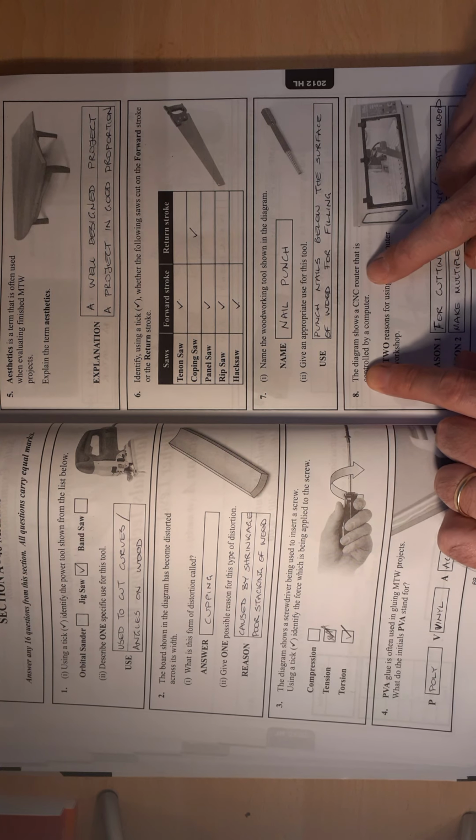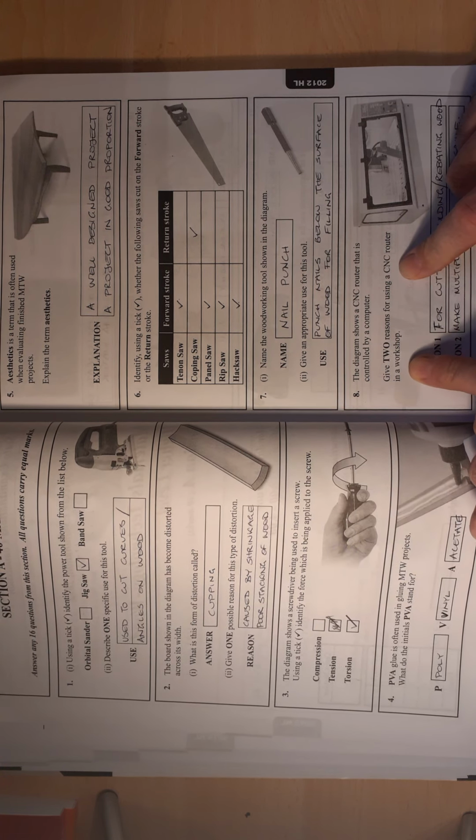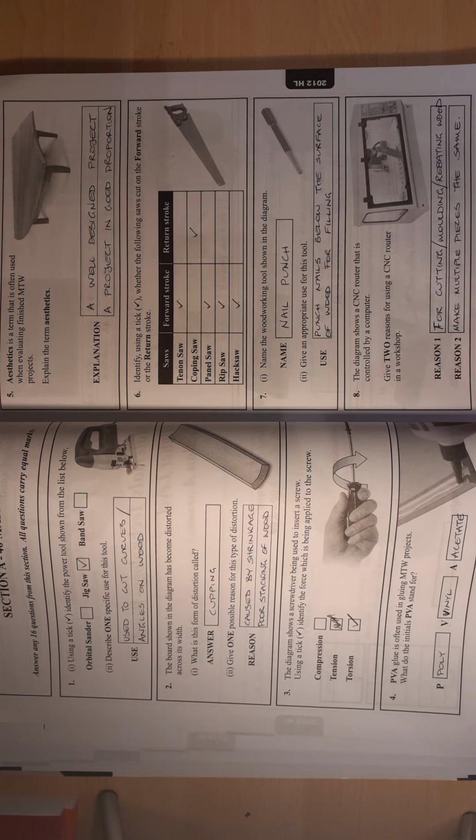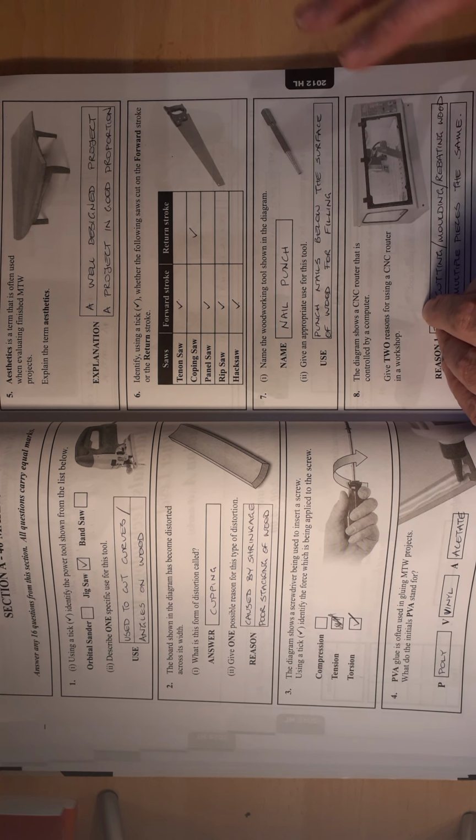The diagram shows a CNC router that is controlled by a computer. Give 2 reasons why a CNC router is used in a workshop. So it can be used for cutting, moulding or rebating wood, and it can make multiple pieces that are all the same. So once you set the machine up, if you want to cut 10 or 20 pieces, they'll all be the same, exactly the same.